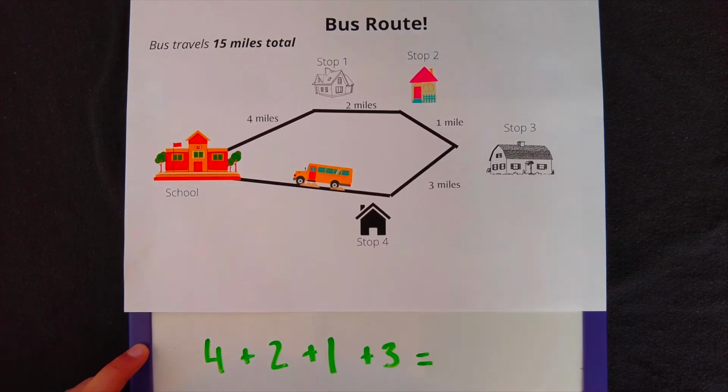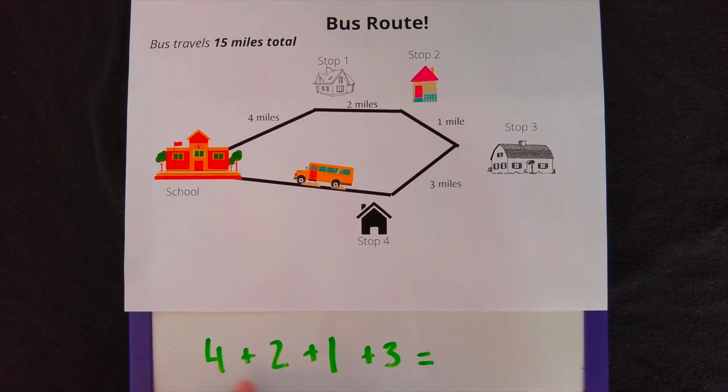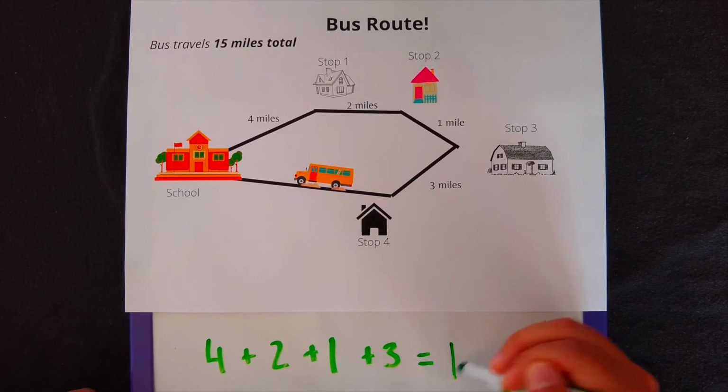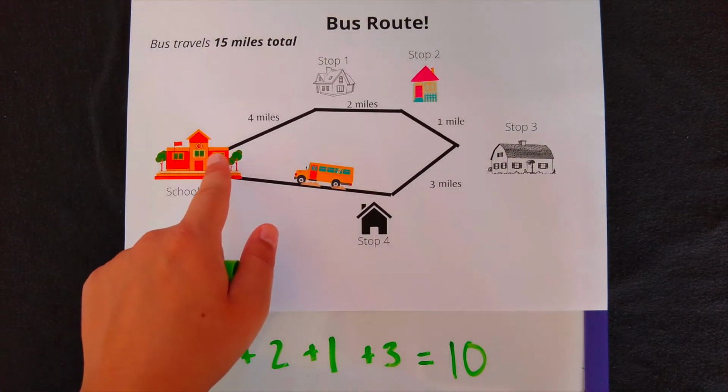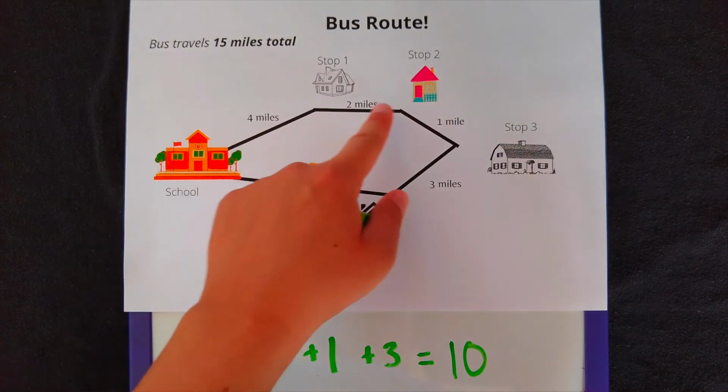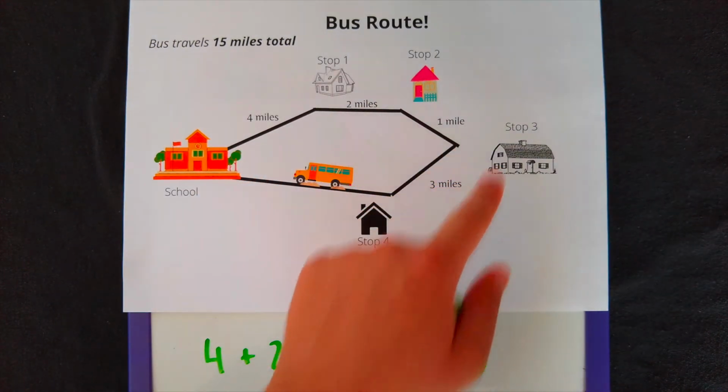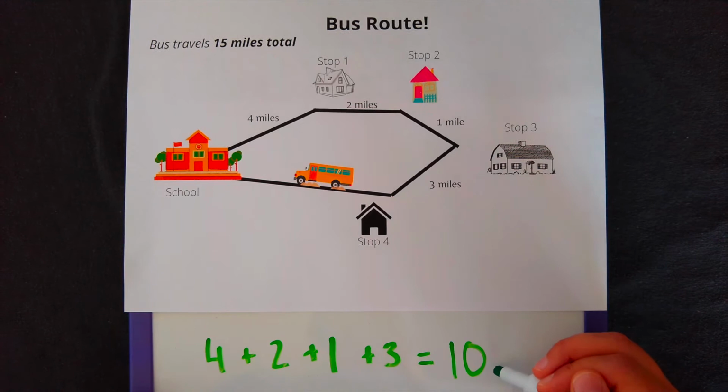What does that equal? Well, 4 plus 2 equals 6, plus 1 equals 7, plus 3 equals 10. So the route of the bus from the school to stop 3 is 10 miles.